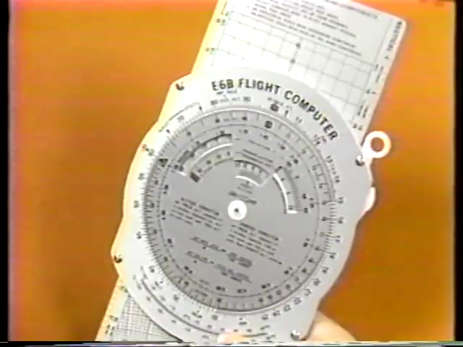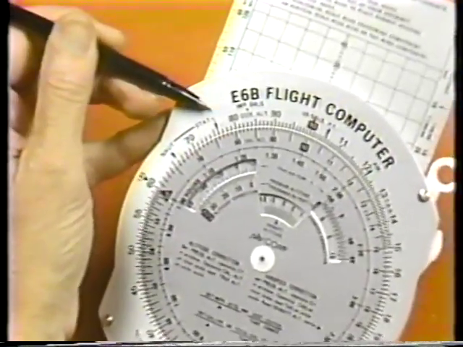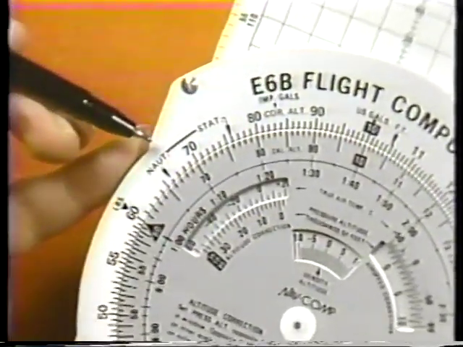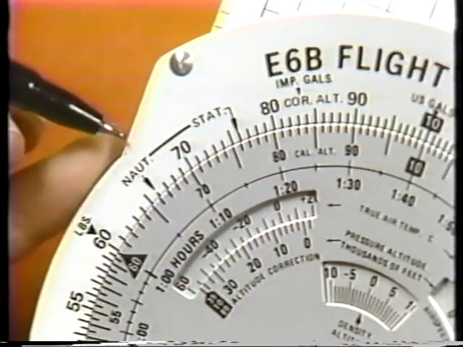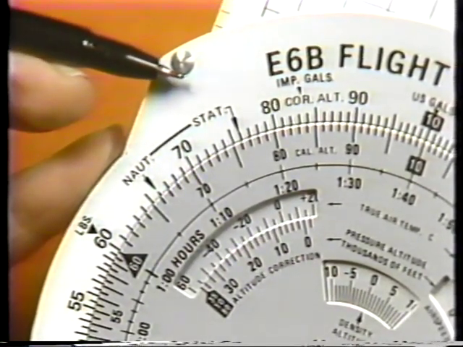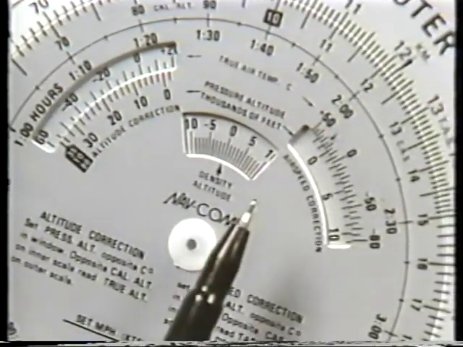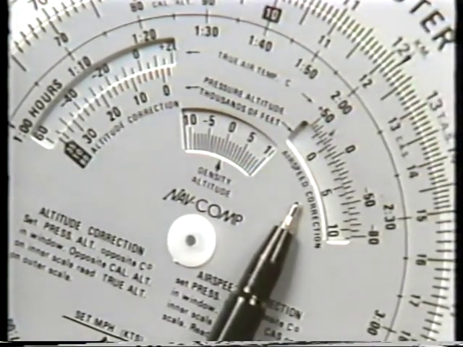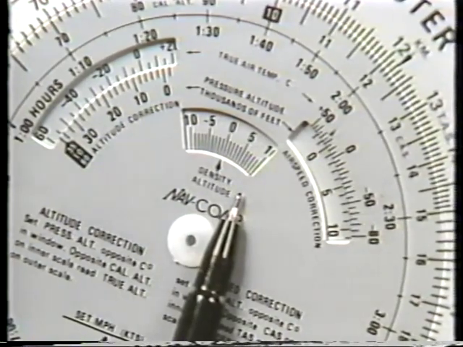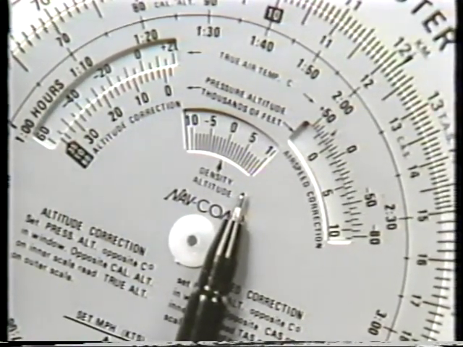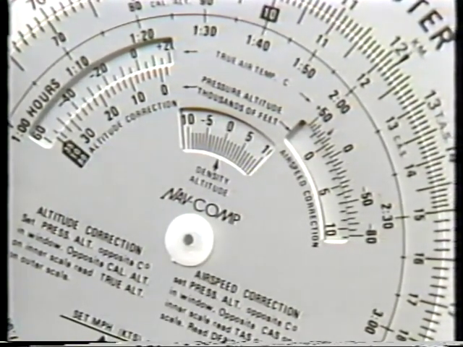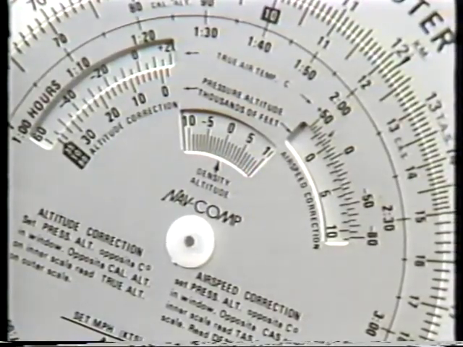These two arrows convert nautical miles to statute miles or statute miles to nautical miles. They also convert knots to miles per hour or miles per hour to knots. Later in this lesson, we'll be utilizing these airspeed and density altitude computation windows to set up altitudes necessary to work true airspeed and density altitude problems.